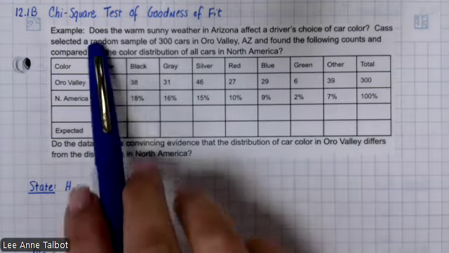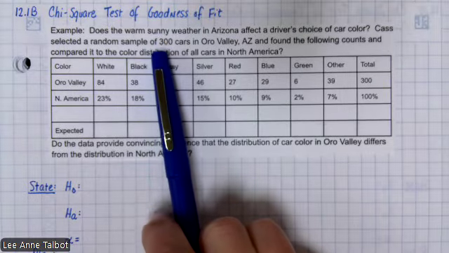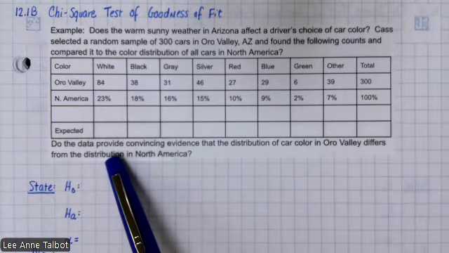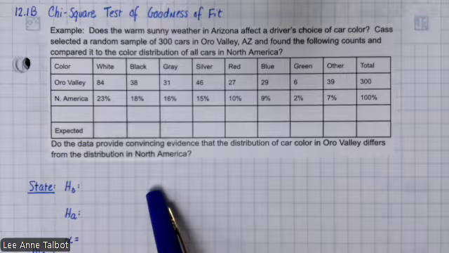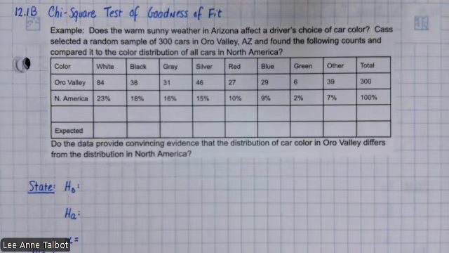Does the warm, sunny weather in Arizona affect a driver's choice of car color? Cass selected a random sample of 300 cars in Oro Valley, Arizona, and found the following counts and compared it to the color distribution of all cars in North America.